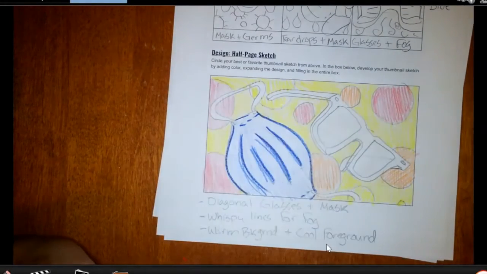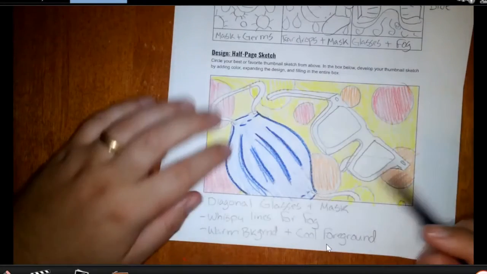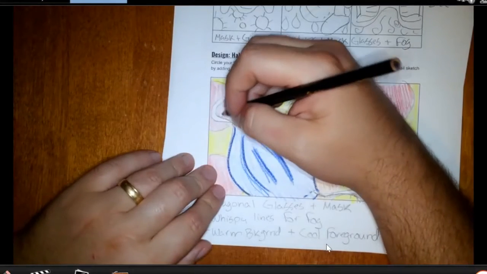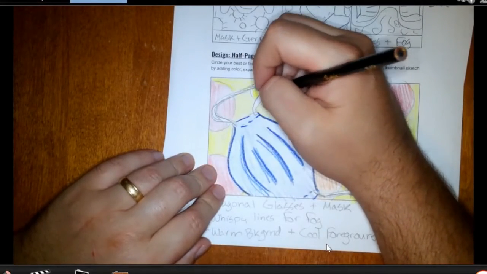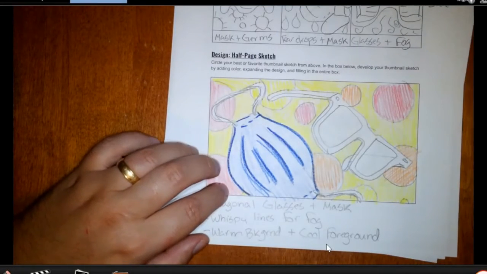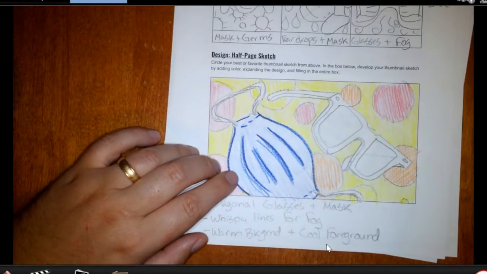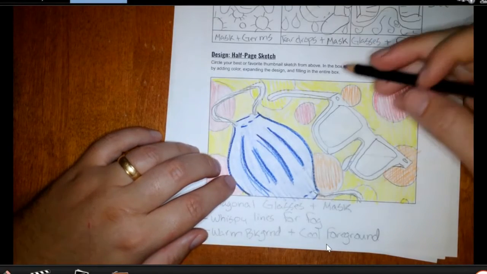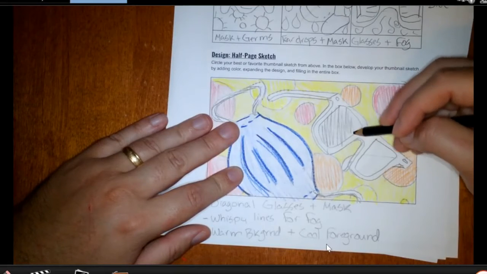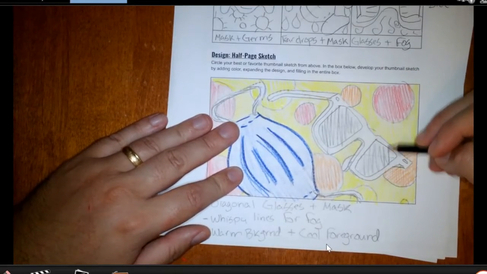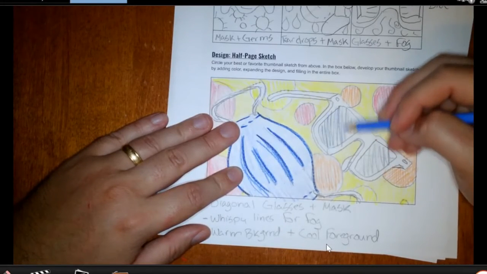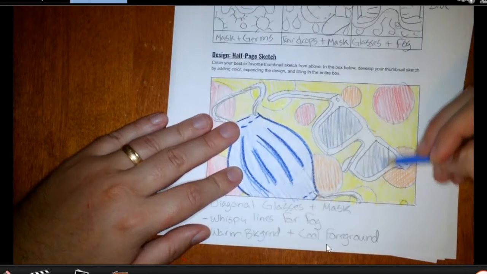Next, I'm going to add a little bit of gray on my face mask straps, just to make it look a little more interesting. Okay. And now it's time to do my glasses. Remember, we want the glasses to be foggy. So I'm just going to do this, make it look a little foggy like that. And I think if I had some blue in here, that would really emphasize the not being able to see. Okay.